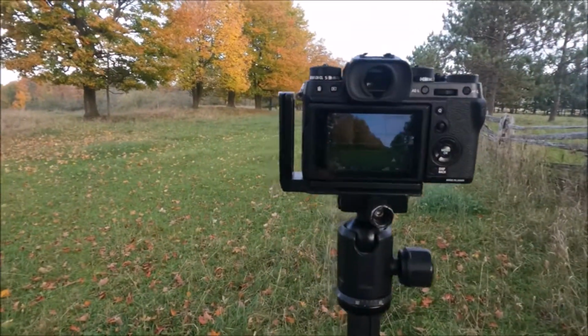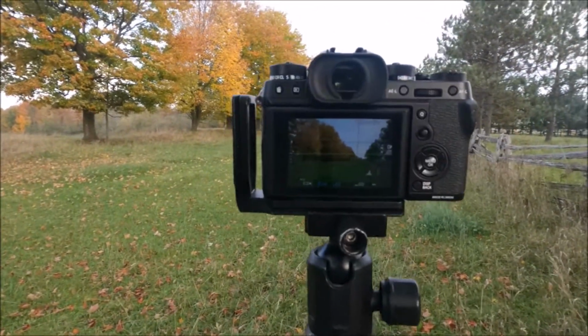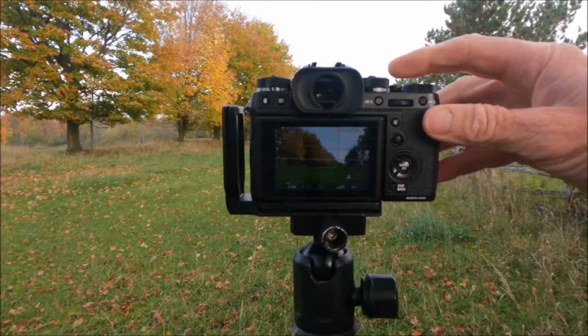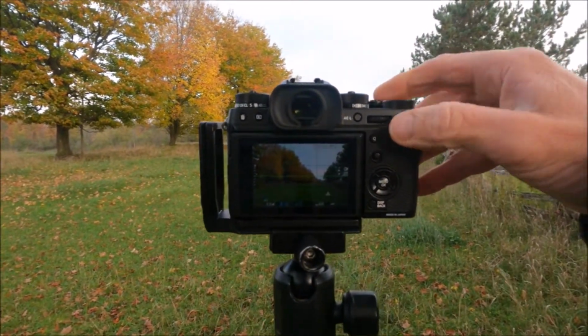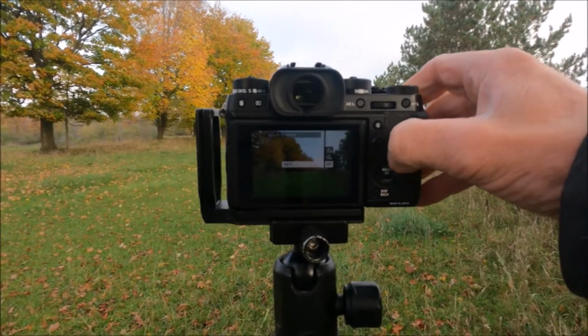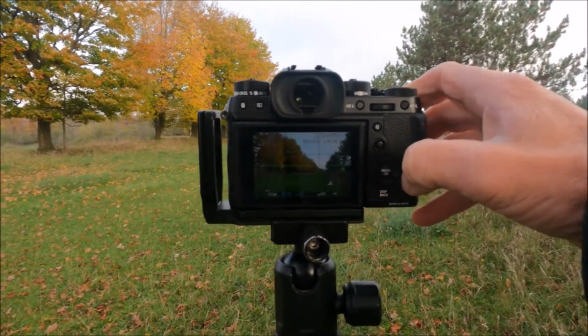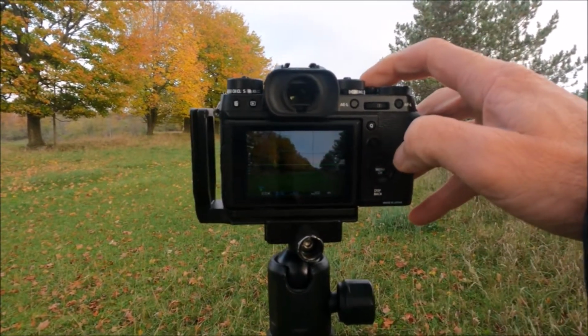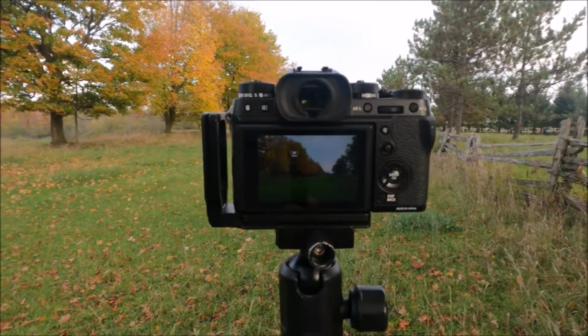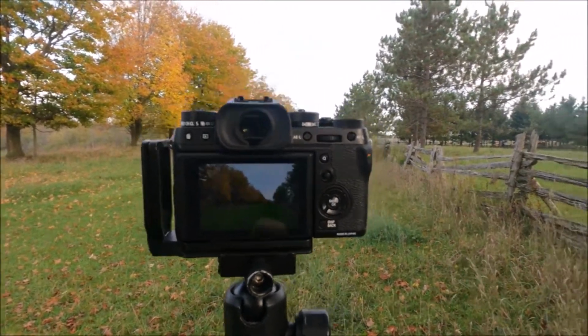Battery now changed. That light has gone. Oh, wouldn't you know it? But that's my own fault, just for not paying attention to my camera. Sometimes I get so excited.